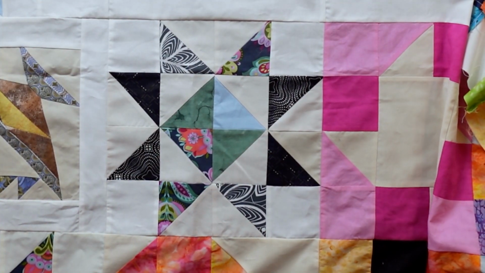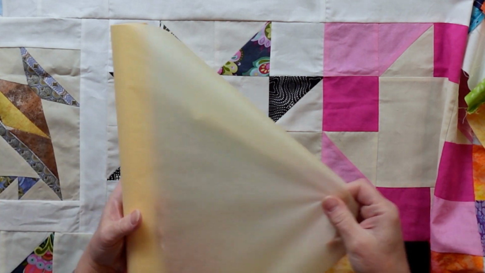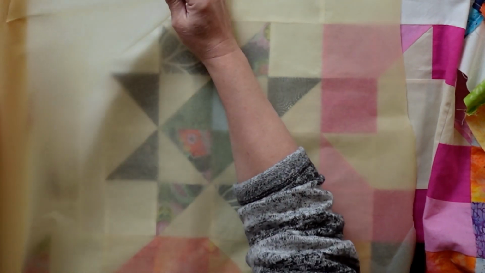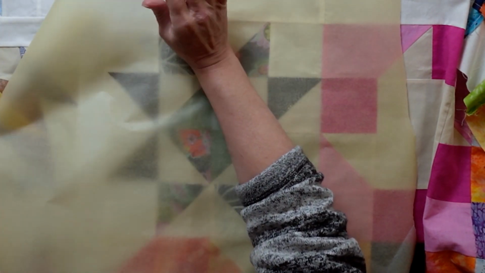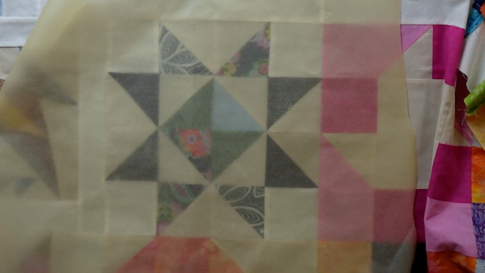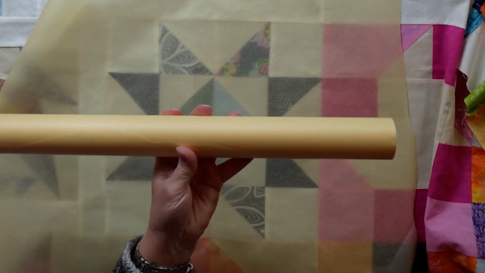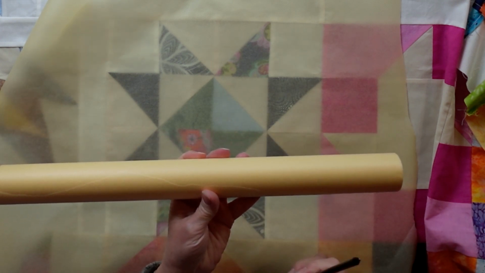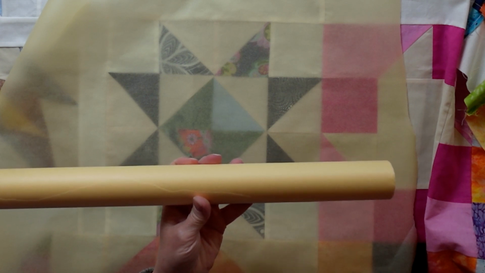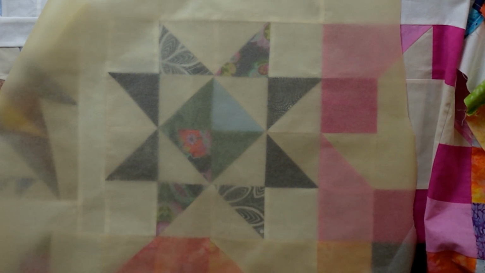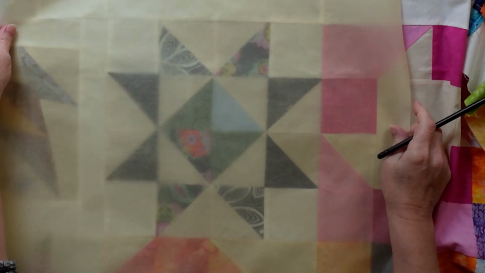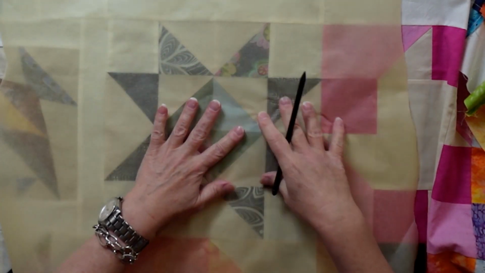Let me get a brand new sheet of my yellow tracing paper. And you can get a roll of this paper really cheaply. I've used this for several years. I've never replaced it. It's been the same roll for many years. So if you want an economical way of getting materials to get your quilting design done, this is it.